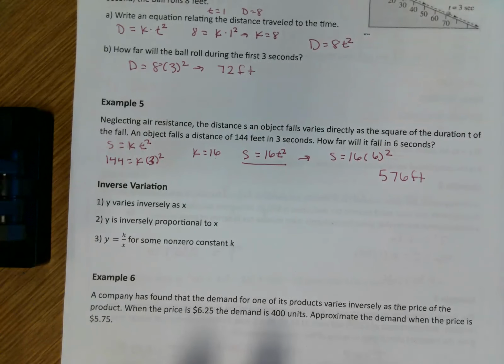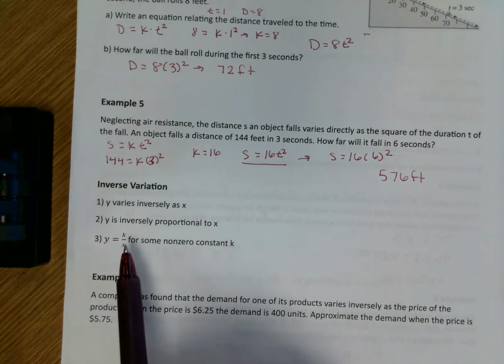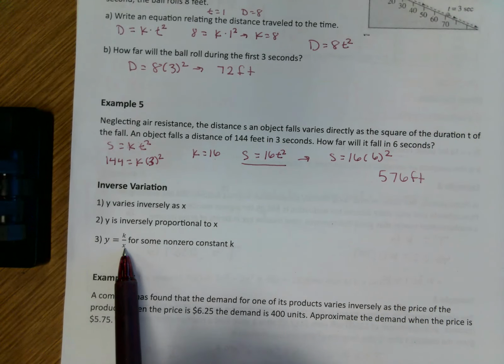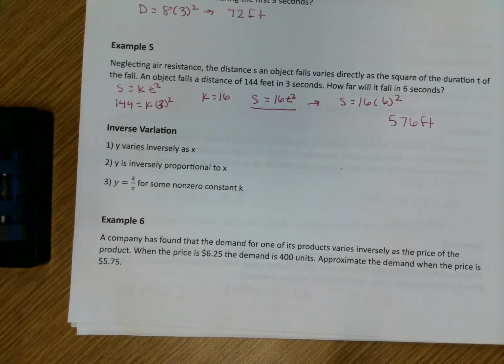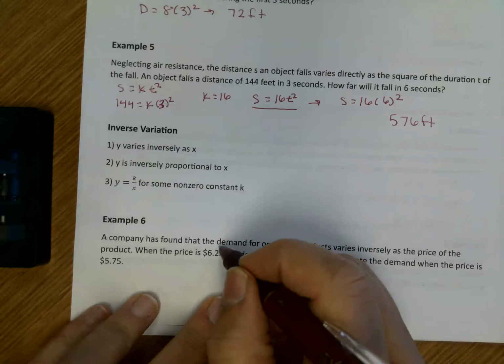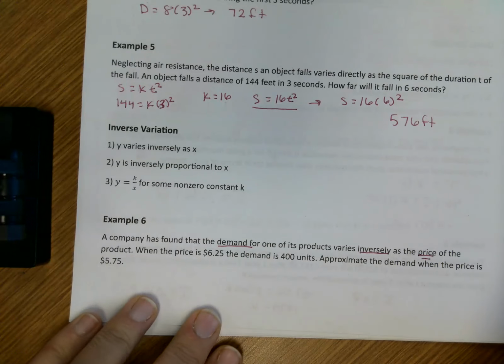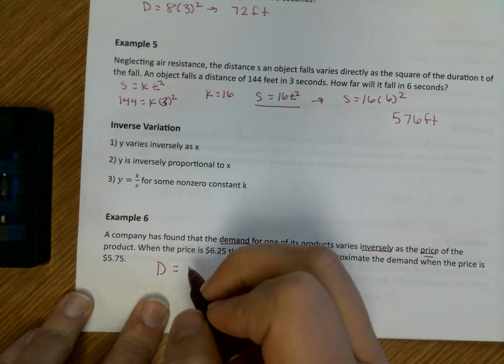Inverse variation is when it's inversely. So basically kind of like the opposite, but it's the same idea. Except when we have an inverse variation, we're dividing by whatever is inverse directly. So if I'm looking at this, it found that the company, actually pause the video and read this yourself. So it says the demand varies inversely to the price. So when I'm looking at this, the demand varies inversely to the price.